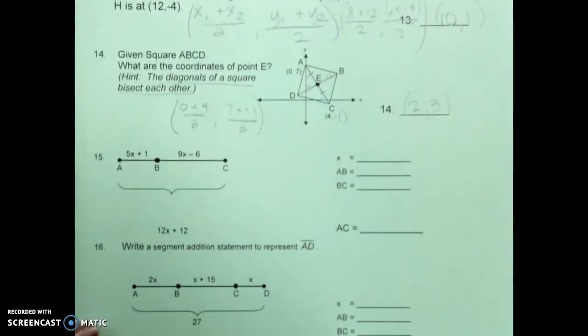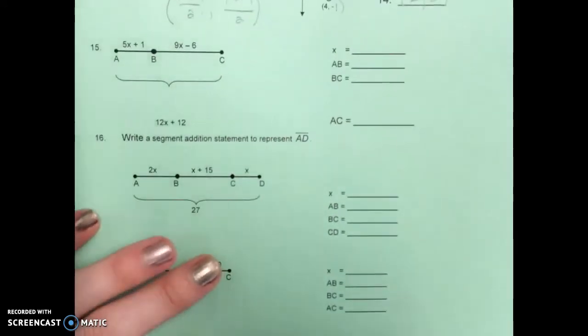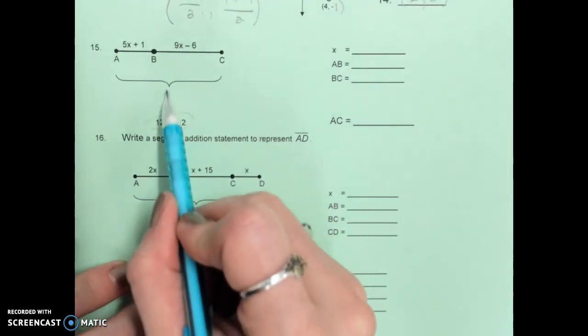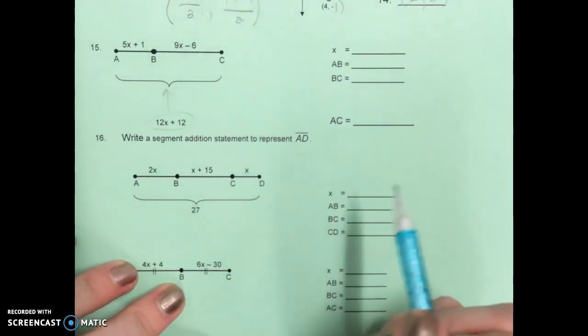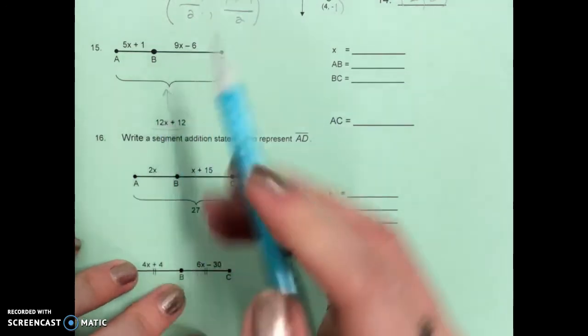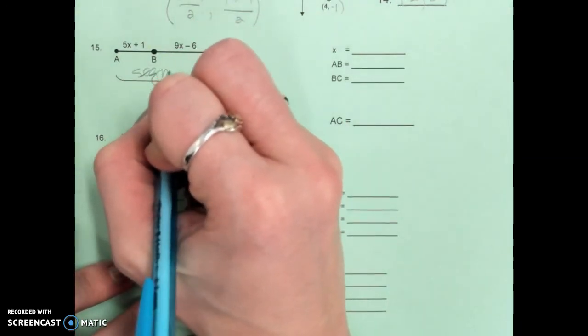Number 15. This part really goes right here. I don't know how it got pushed down so far. But I have this plus this equals this. This is segment addition.